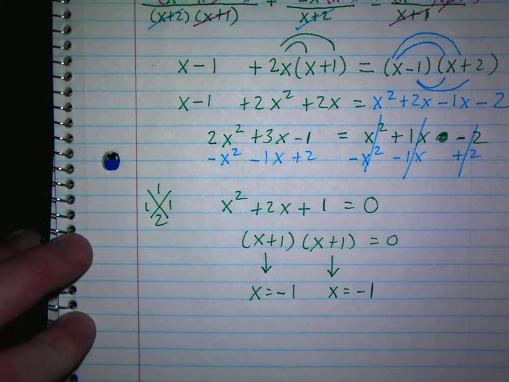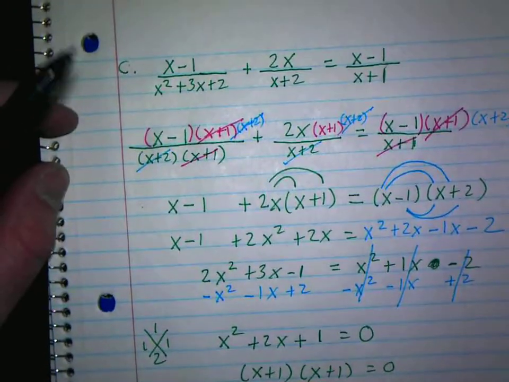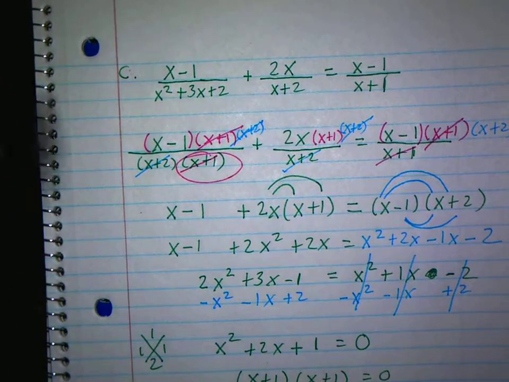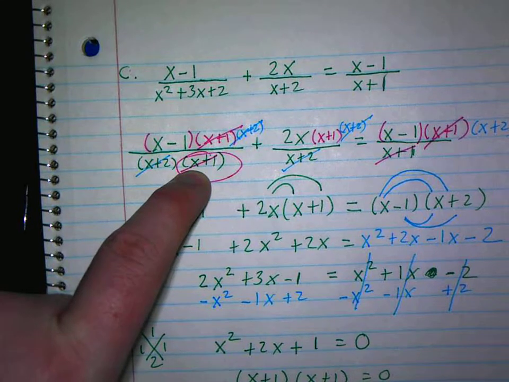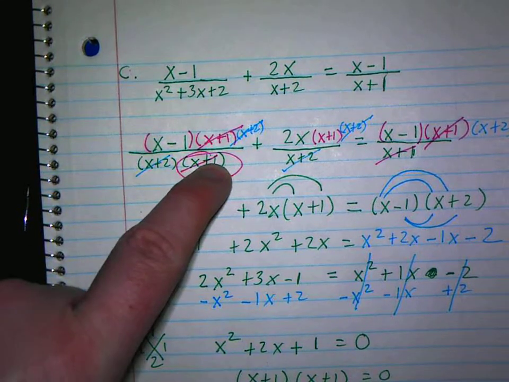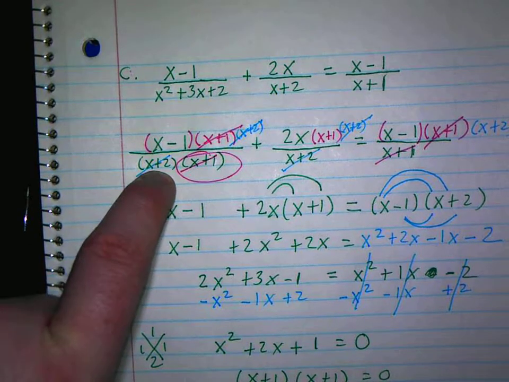Okay? Now, before I plug it in, notice if I plug it in here, x plus 1, if I plug negative 1 in there, negative 1 plus 1 is 0, and 0 times anything is 0, and you can't divide by 0.